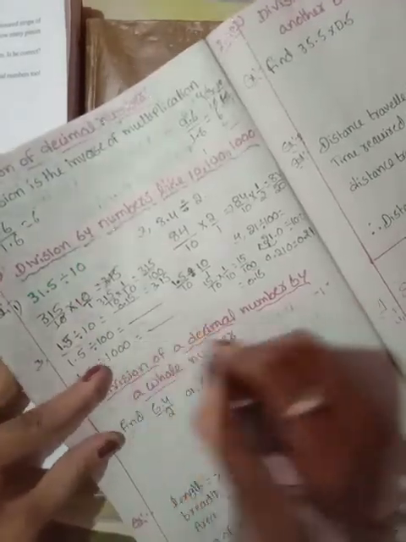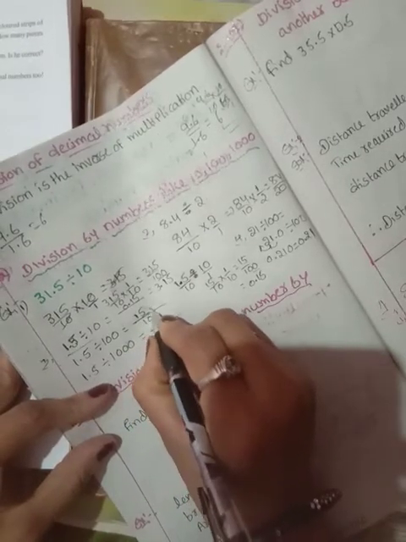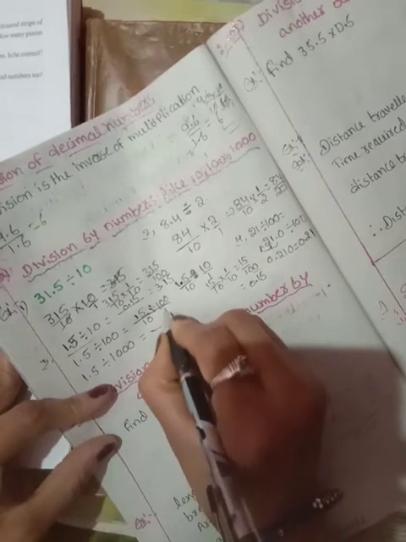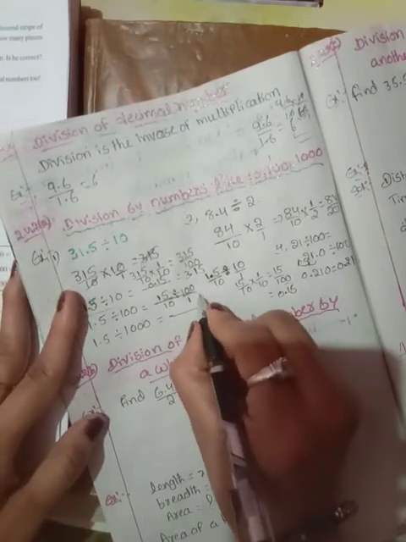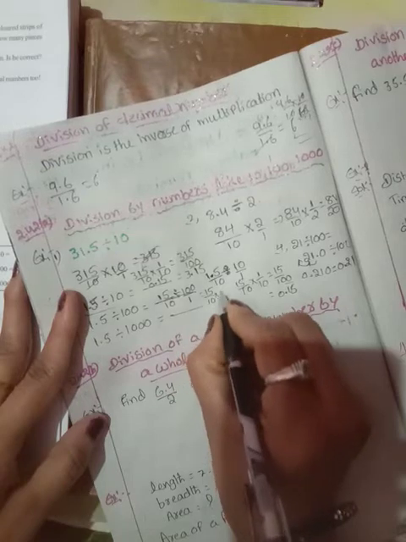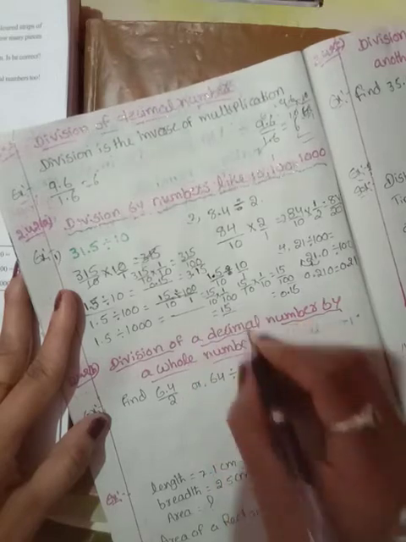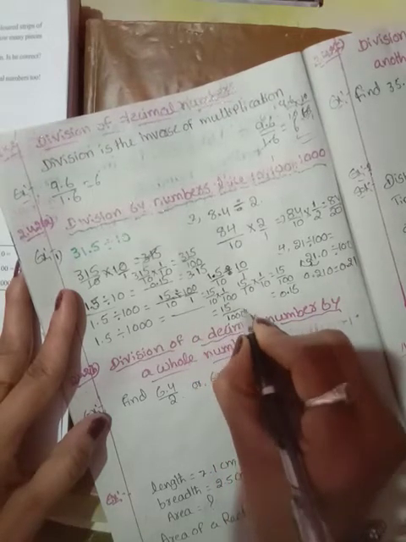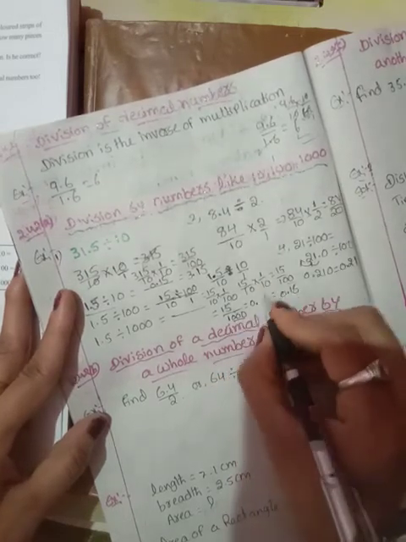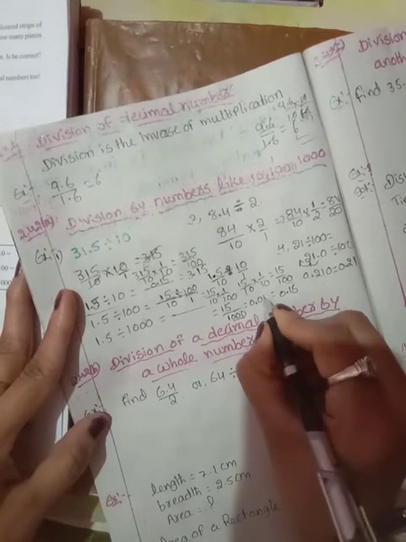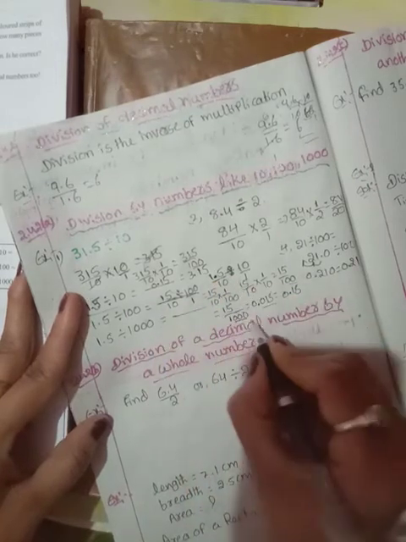Yeah, next one, another example: 15 by 10, divided by 100 by 1. The reciprocal of 100 by 1 is 1 by 100. So 15 by 10 times 1 by 100 gives 15 by 1000. Then put the point after the decimal point with 3 zeros only, because 1000 has 3 zeros only. So it is 0.015. That is the answer.